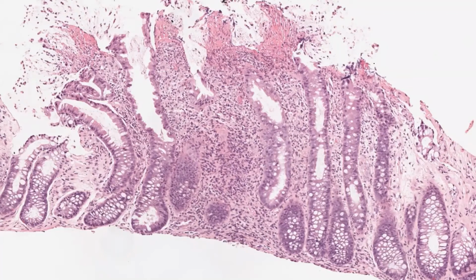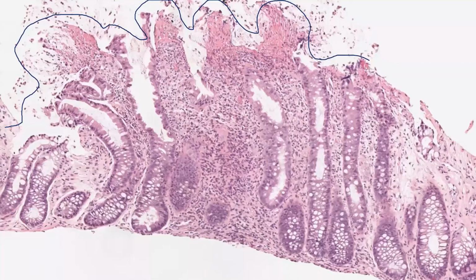You see, yes, I agree with you that there is an irregularity of the surface here, but what is this? What are we looking at here in this biopsy? What is that? Anyone? Okay. So some of you said erosions, ischemia, pseudomembrane.